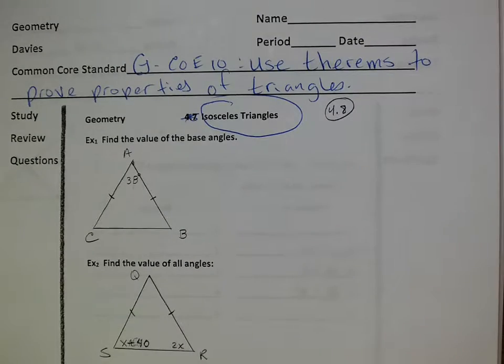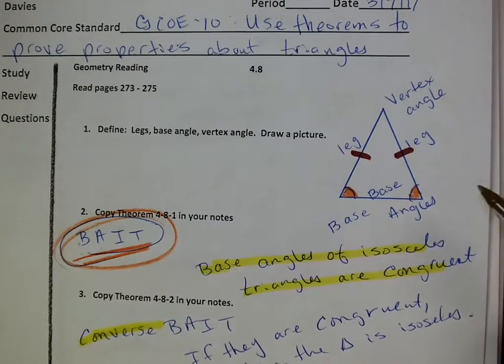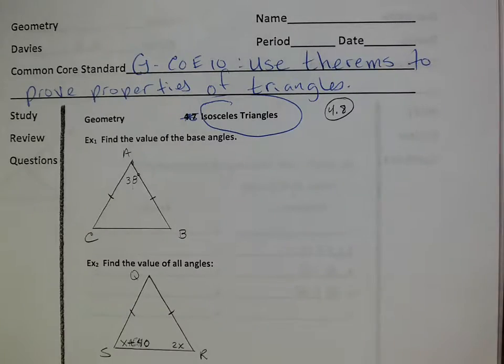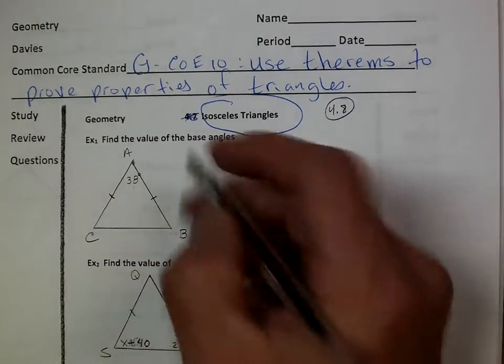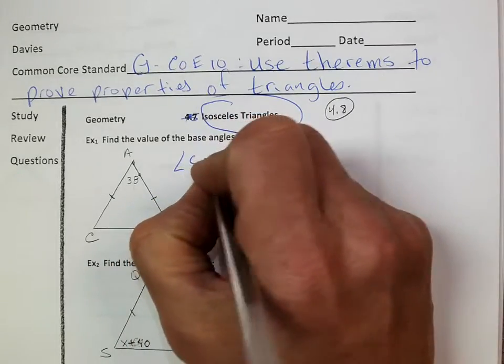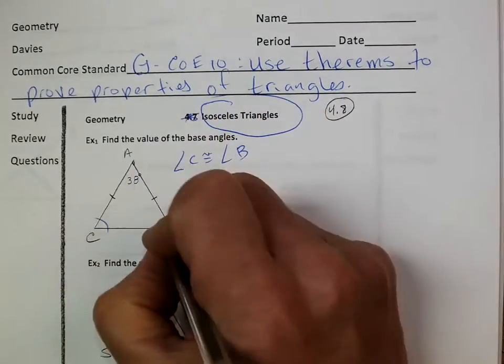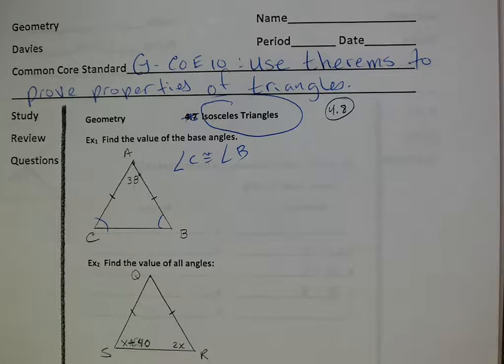Now what we saw in our reading was that if you have an isosceles triangle, then the base angles have to be equal, okay? So if we take a look at this one, example 1, I know that angle C has to be congruent to angle B, okay? These two have to be equal. So to find out what it is, just subtract from 180 and divide it by 2, right?